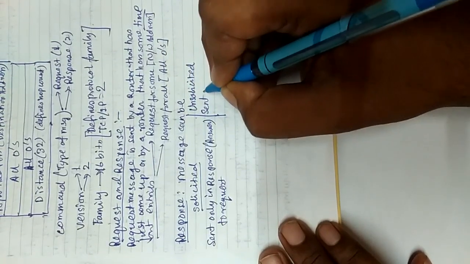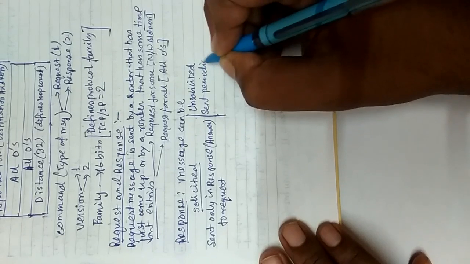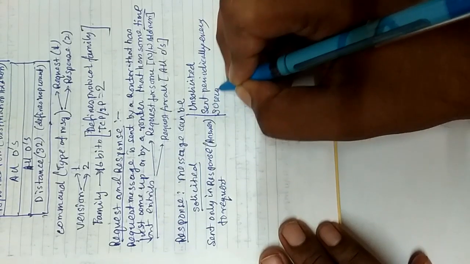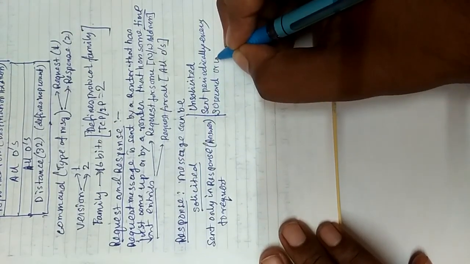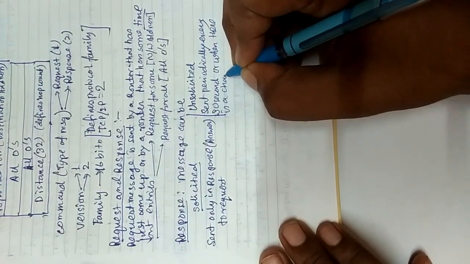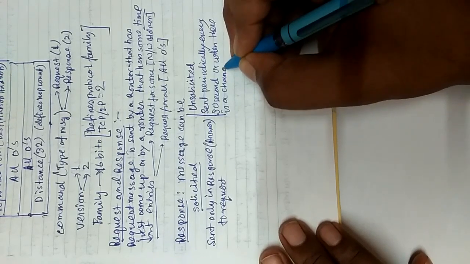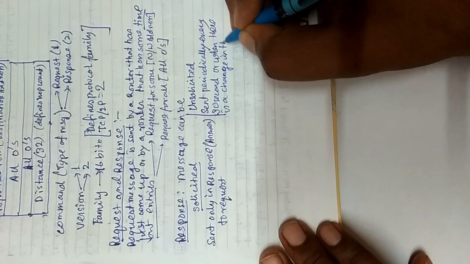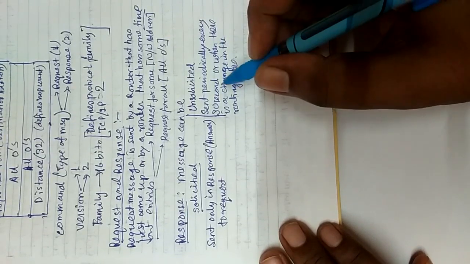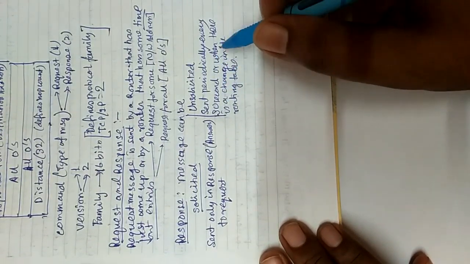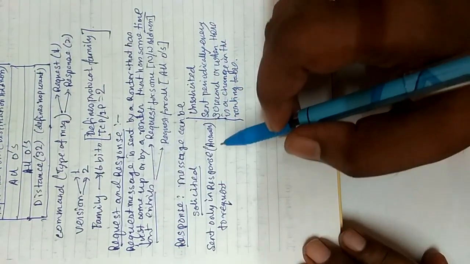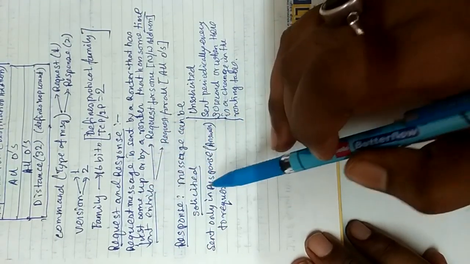Okay, sent periodically every 30 seconds, or when there is a change in the routing table. So either it sends the message after every 30 seconds, or if there is any sudden change in the routing table, it will send it. Okay, so this is all about the request and response.